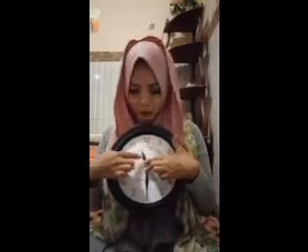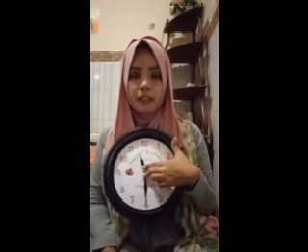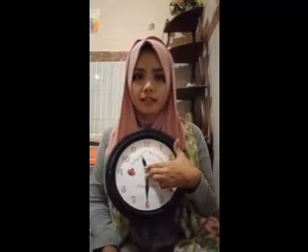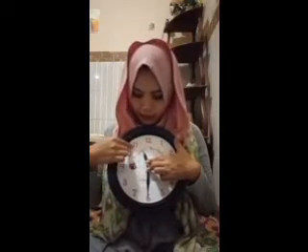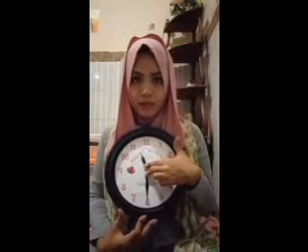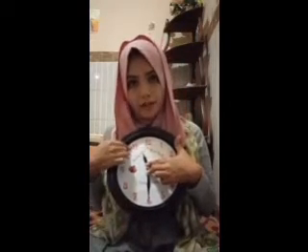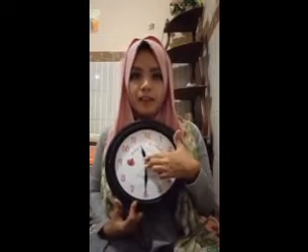If the minute hand points at 6 and the hour hand points between 11 and 12, take a look at the hour hand. Which number is the number before? It's 11. So it is 11:30.